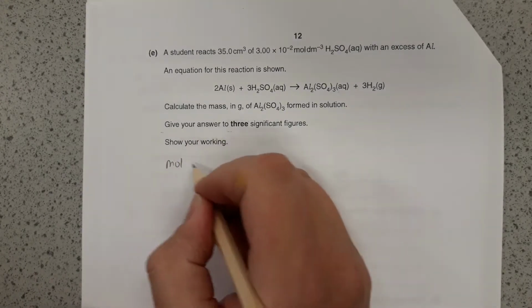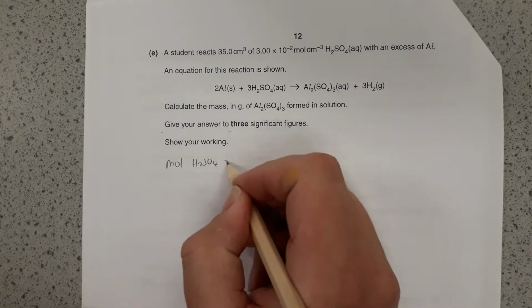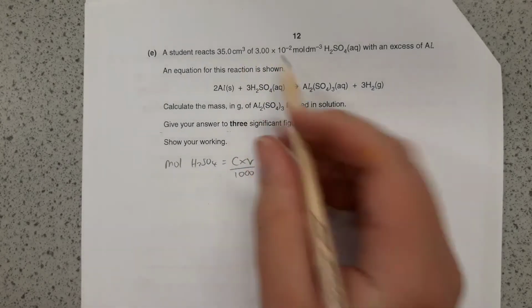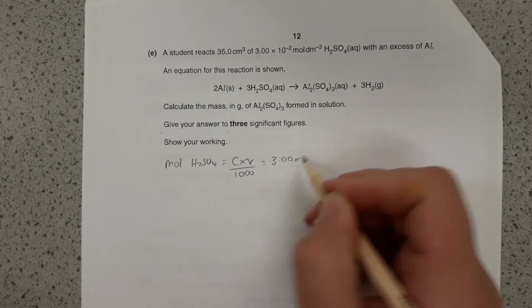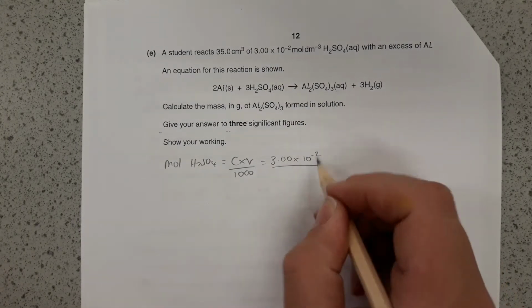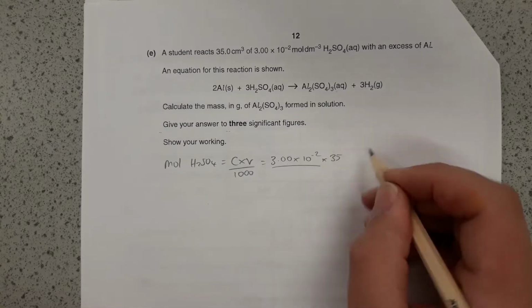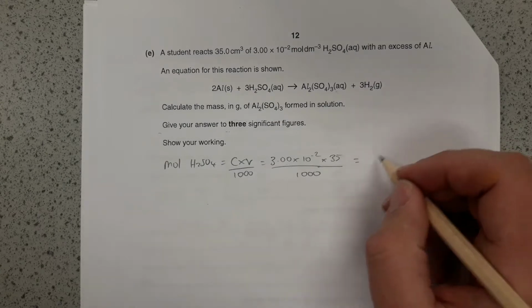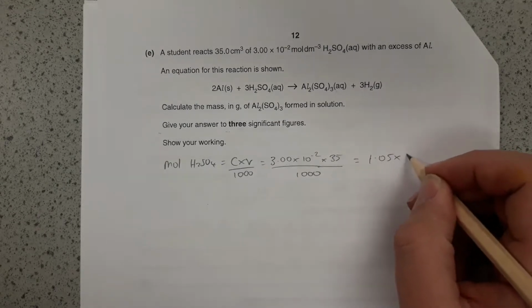So let's have a look at this one then. We've got to work out, first of all, the number of moles of the sulfuric acid. Moles of the H2SO4 is concentration times volume over 1,000. So 3.00 times 10 to the minus 2 times 35, divided by 1,000, C times V over 1,000, gives me a number of moles of 1.05 times 10 to the minus 3.